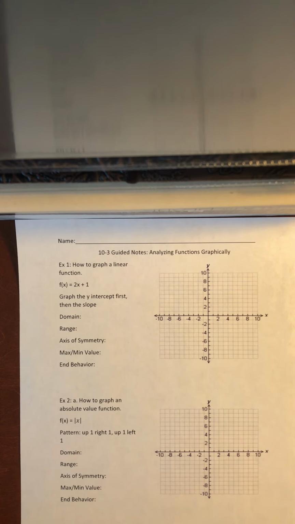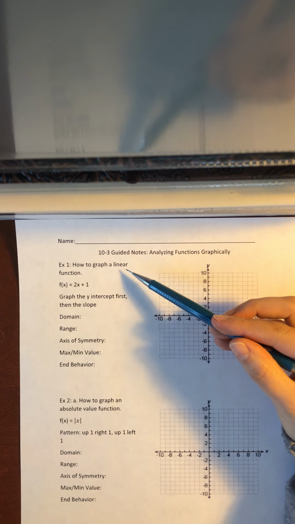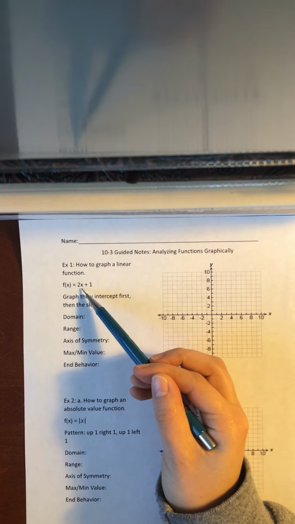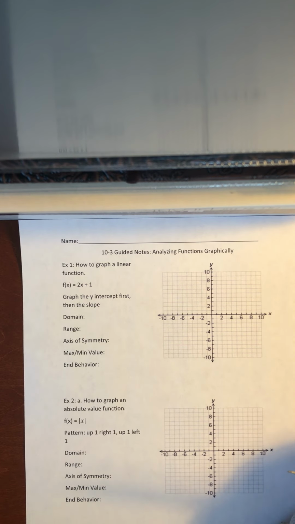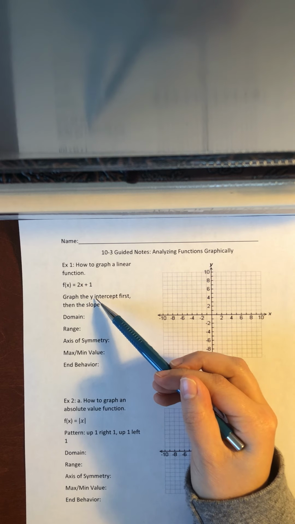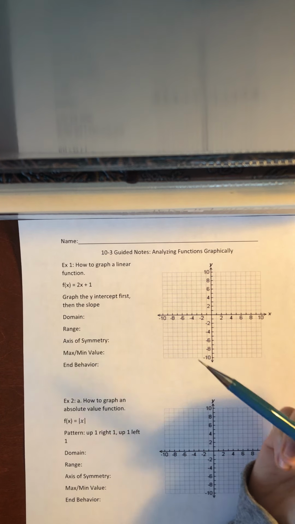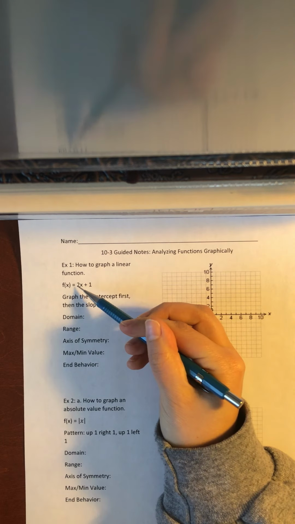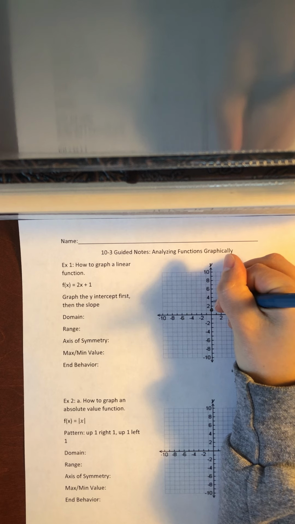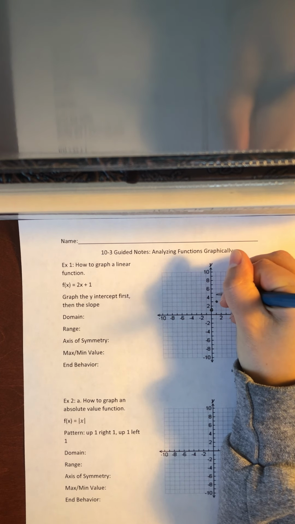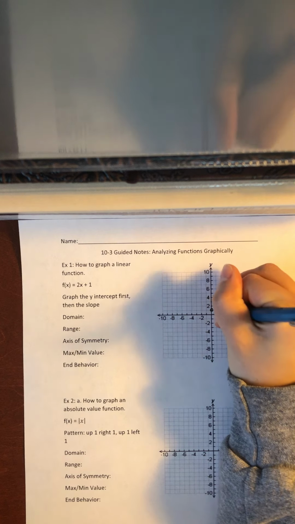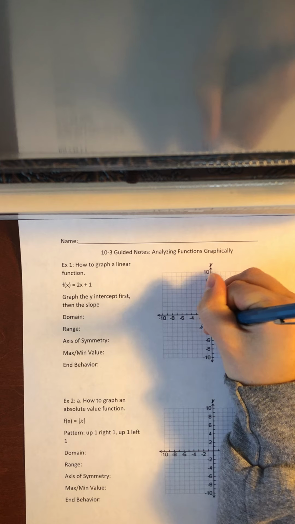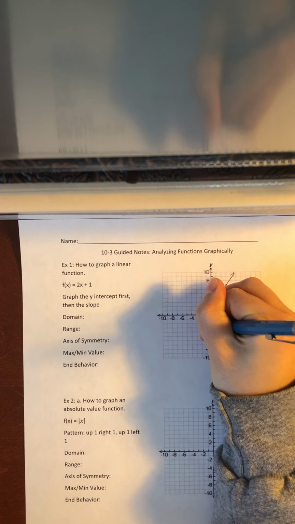All right. When we started off the year, we learned how to graph linear functions. So for example, a linear function, it's a line. F of x equals 2x plus 1, that's a linear function. When you graph it, you're first going to start off with graphing the y-intercept, and then you'll graph the slope. So the y-intercept is 1, so we'll go up to 1, and the slope is 2, so we'll go up 2 over 1, up 2 over 1, up 2 over 1, same thing in the opposite direction, down 2 over 1 this way, and you can connect the dots.